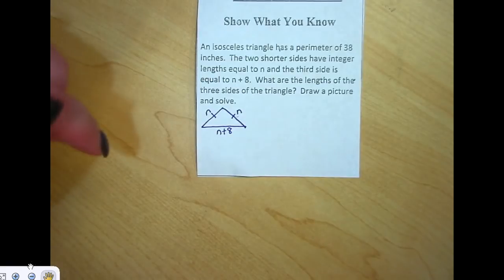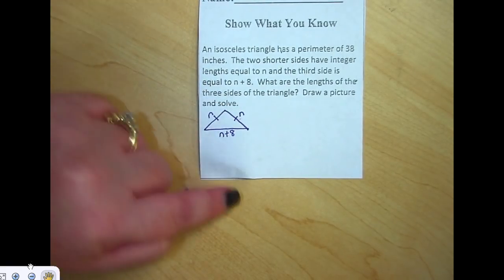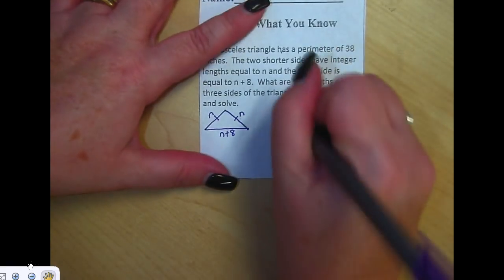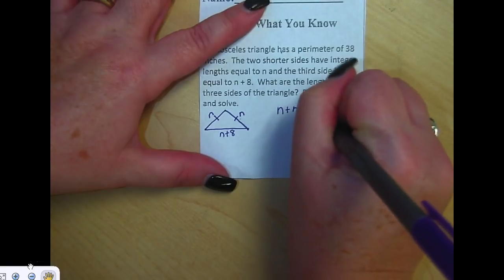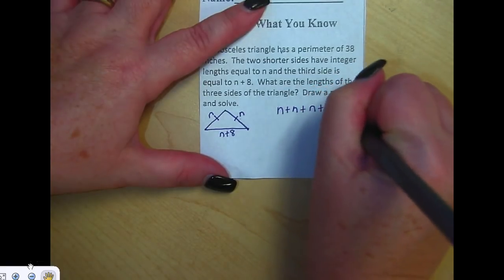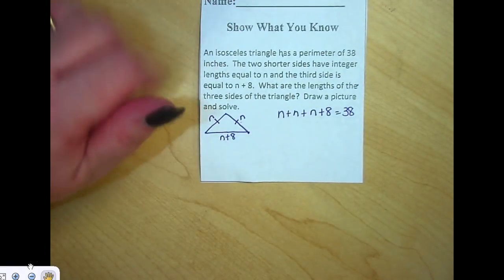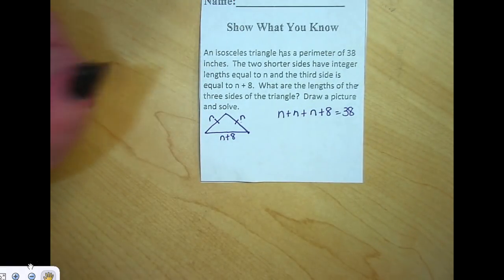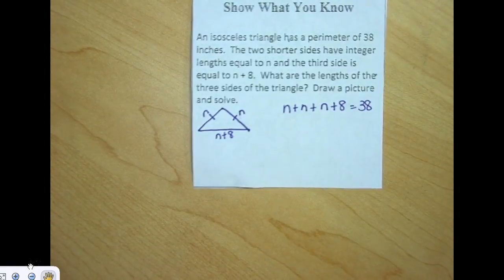And so what I know that means is if I add up n plus n plus n plus 8, that has to equal 38. The problem tells me that. So this is how I should set up that equation. N plus n plus n plus 8 equals 38. Everybody see where that came from?